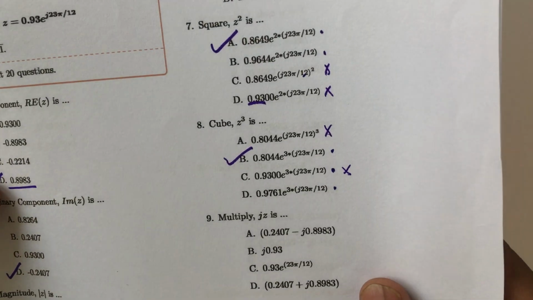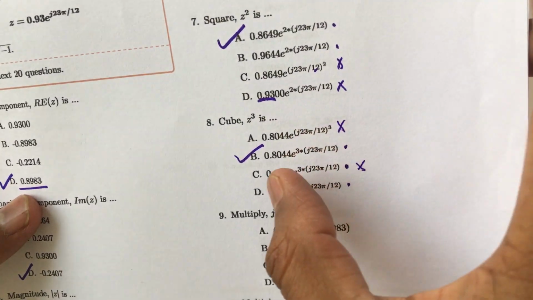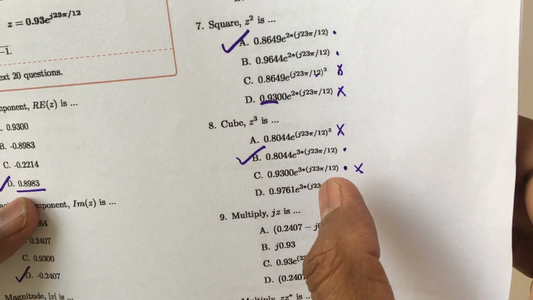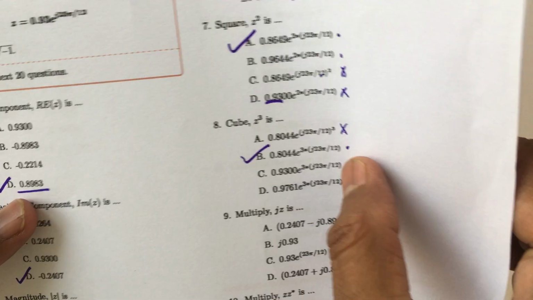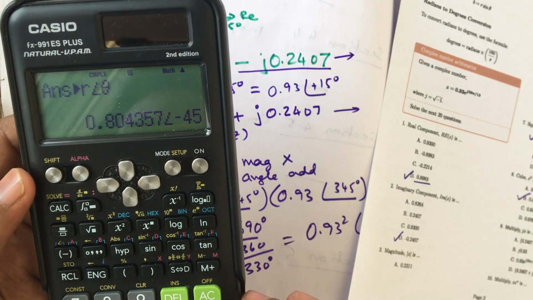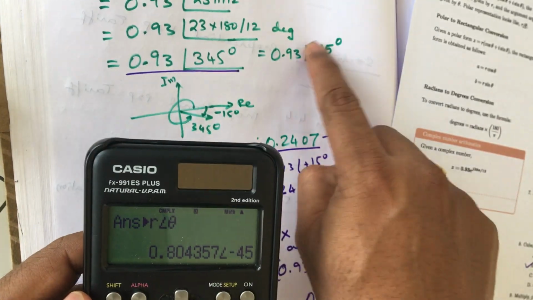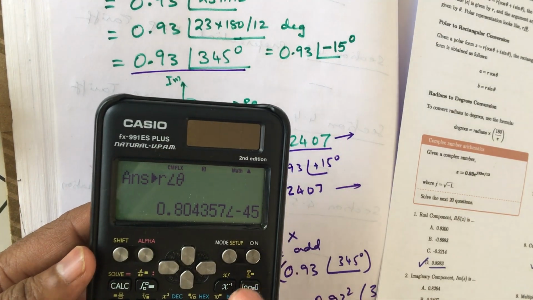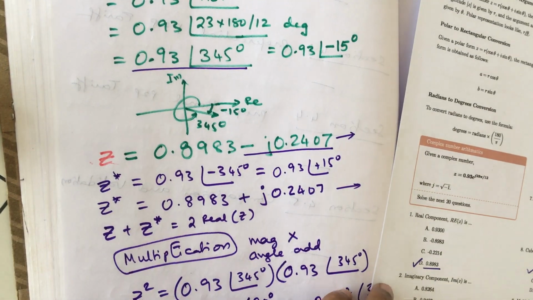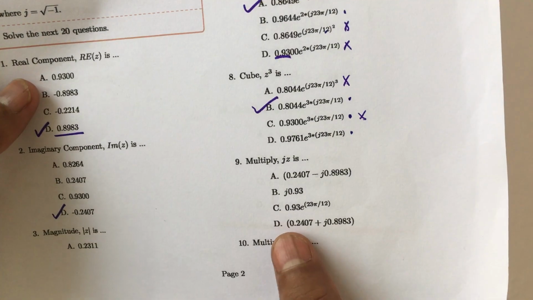So here you can see, if you look at the magnitude, this one is matching, B is matching, and the angle is 3 times 345, which we calculated. So it is nothing but 45 degrees. In fact, you can use minus 15 as the angle. So 3 times minus 15 is minus 45, that way. Anyway, let's continue. Next one is multiplying jZ.